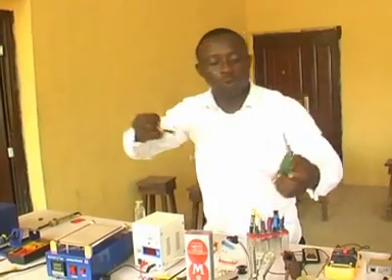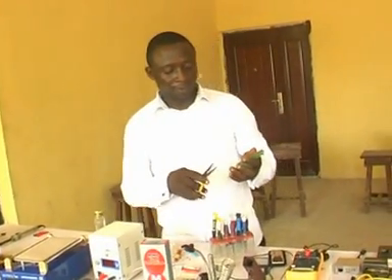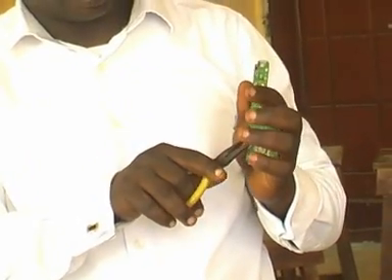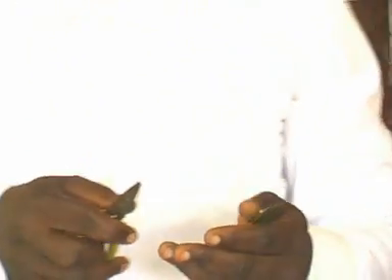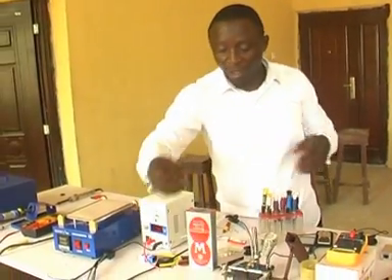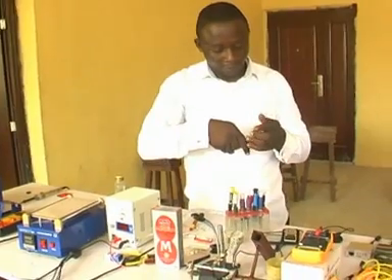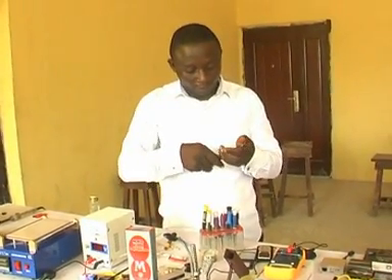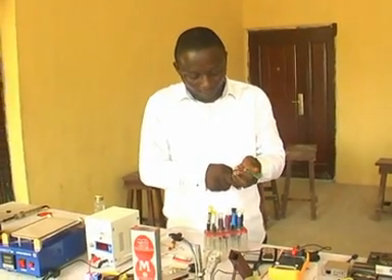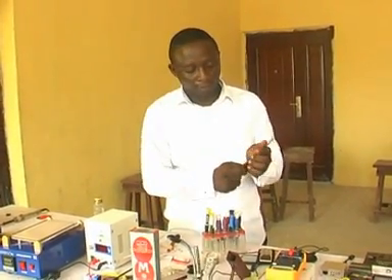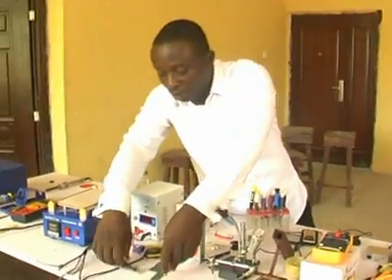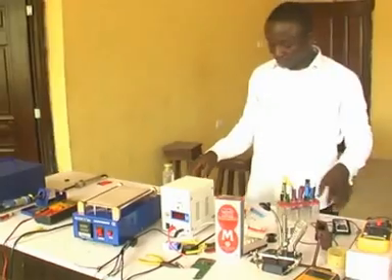We can use it to remove a cover plate on the PCB. So that is the function of the plier.